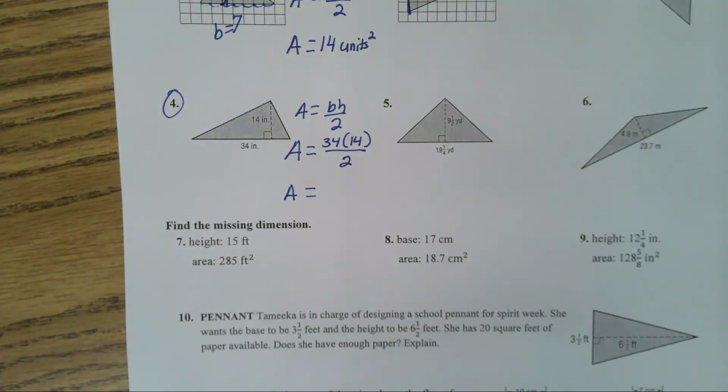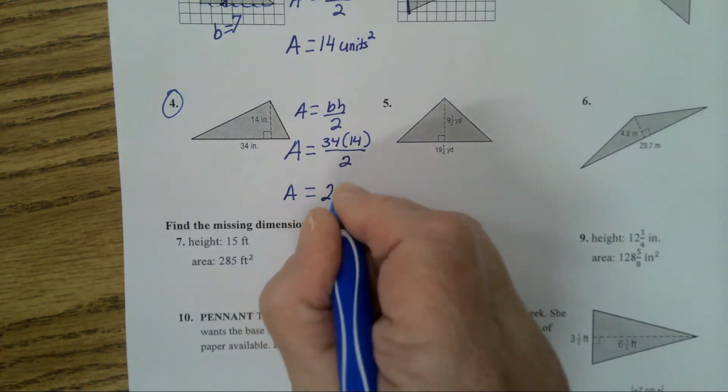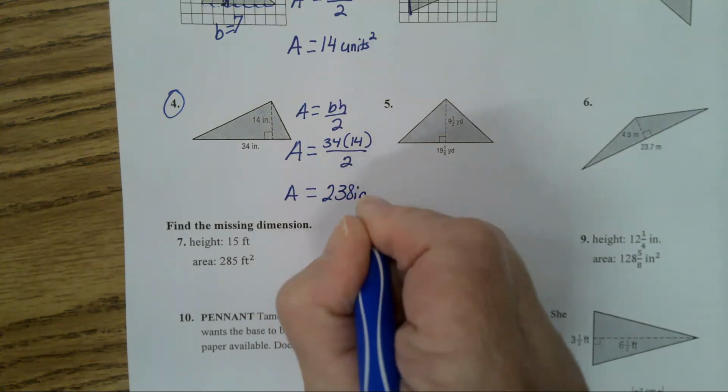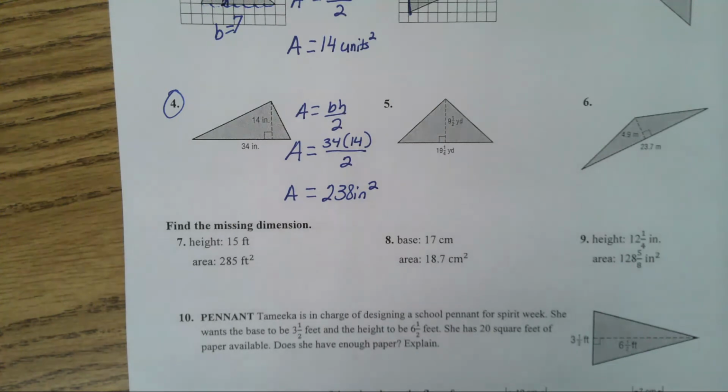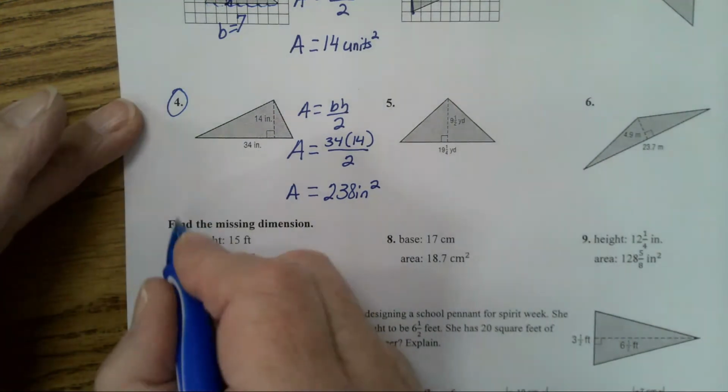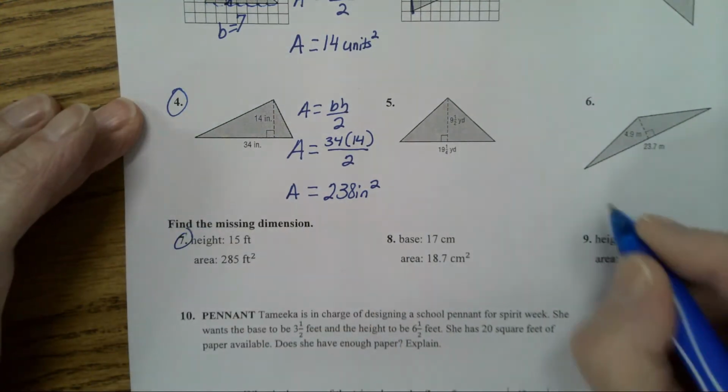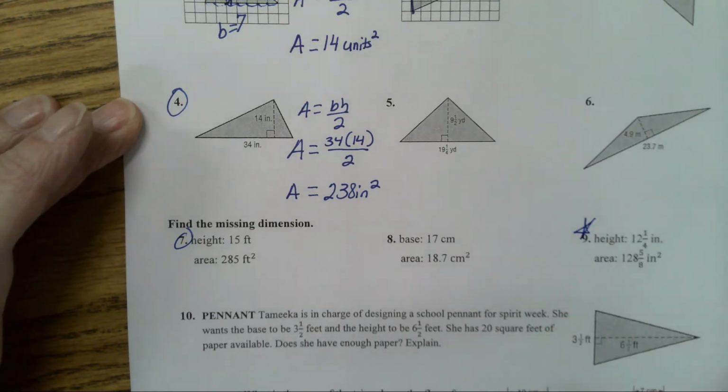238, yeah. And let me write this down. 238 inches squared. Okay? Now I want to do number 7. Number 9 is bonus. Okay, put a star by number 9. It has fractions. I'd like for you to try it.